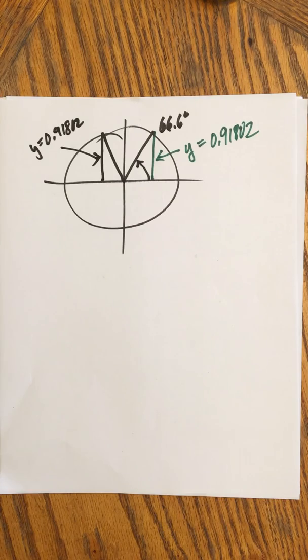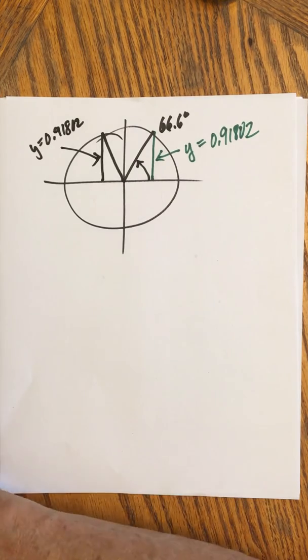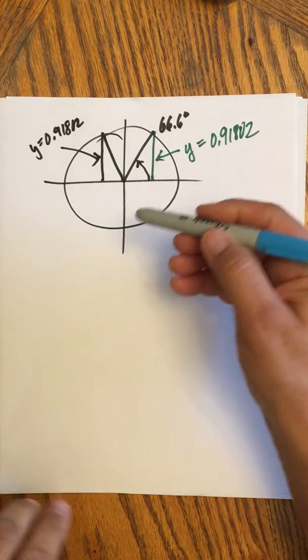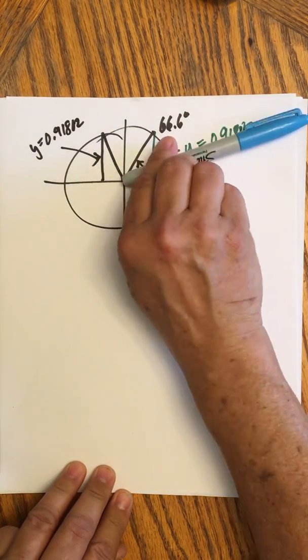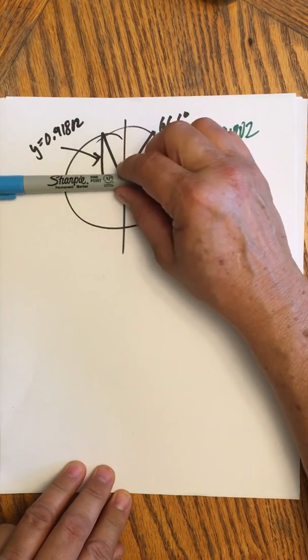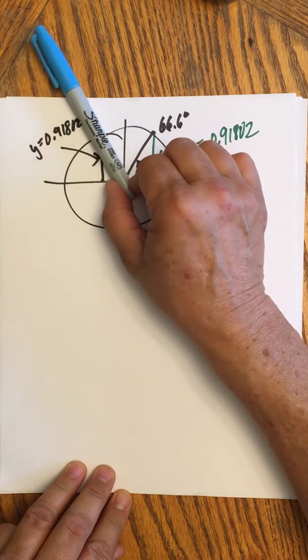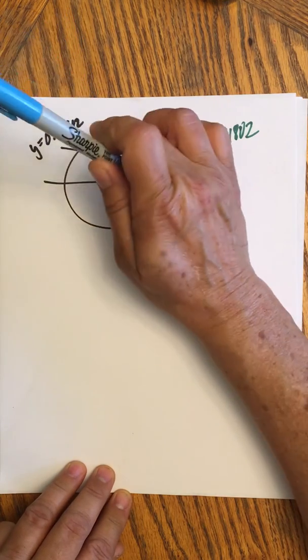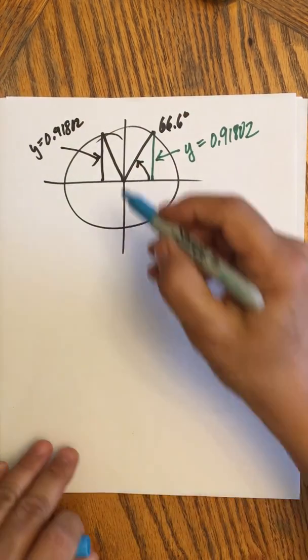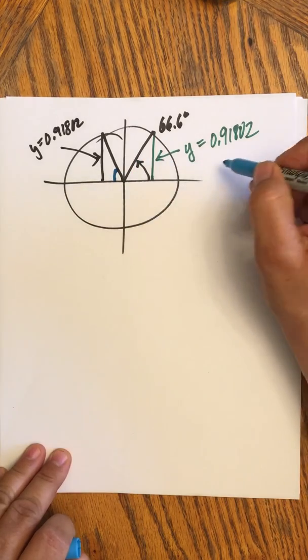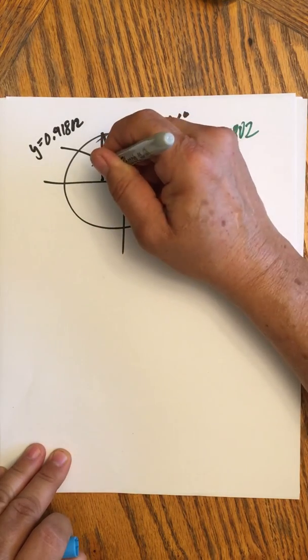Well, I see that, in a different color, if I were to rotate 180 degrees and then back up this amount, I would find that. But I know that this amount is also what? 66.6 degrees, right?